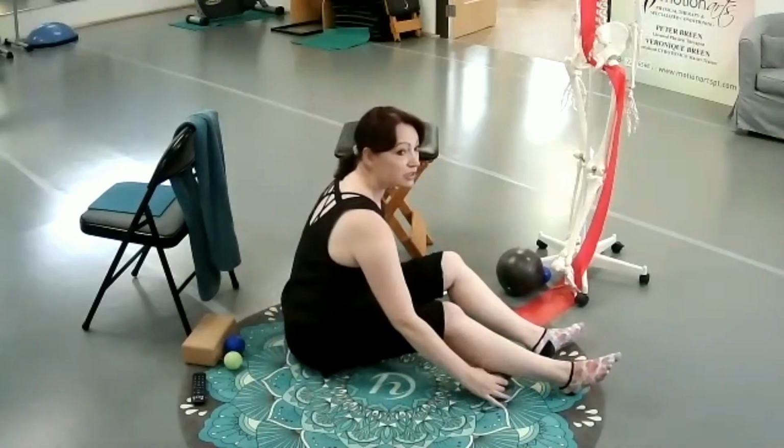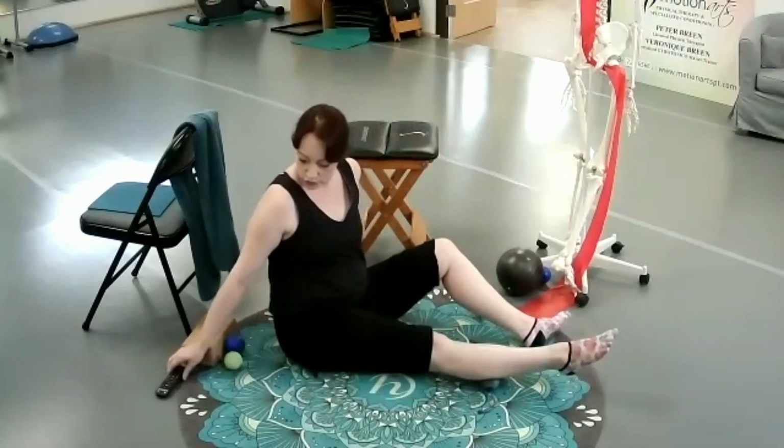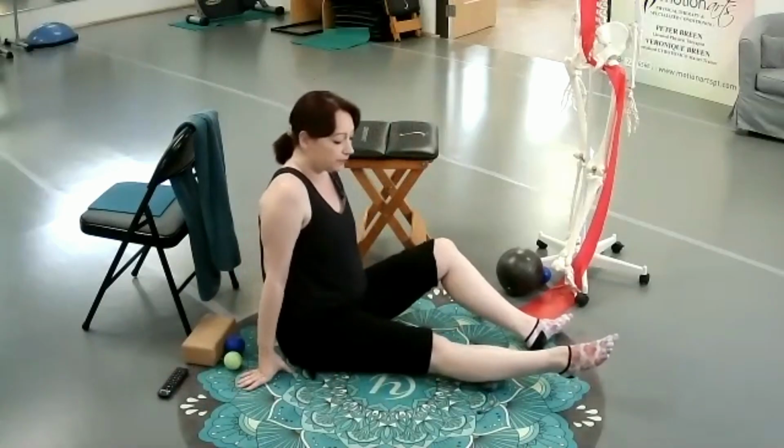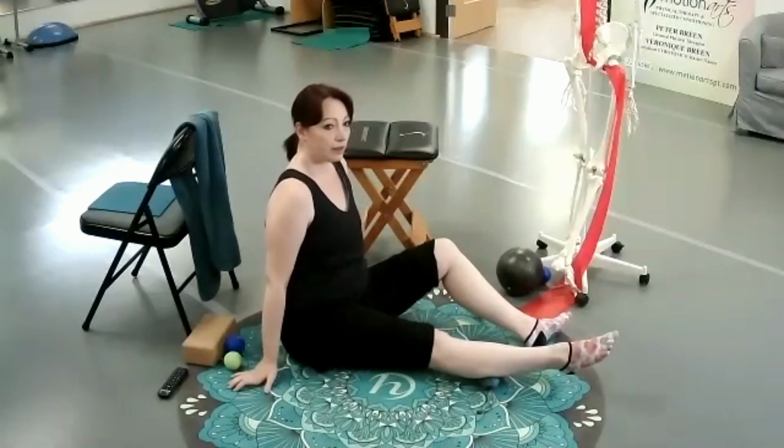And moving the balls just a little bit higher, we'll go more to the deeper part, or I should say, sorry, the thicker part of the muscle. And same thing, a little rolling in and rolling out.